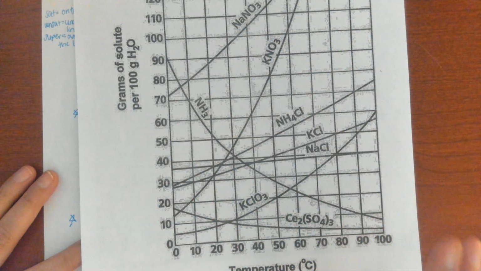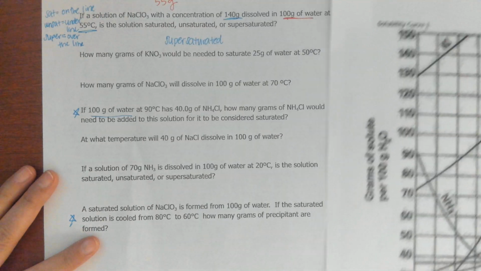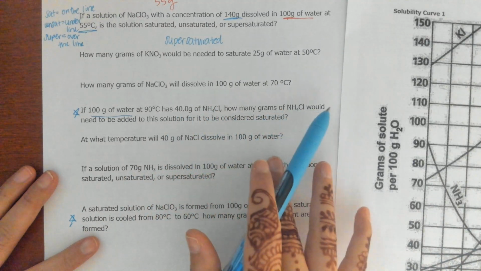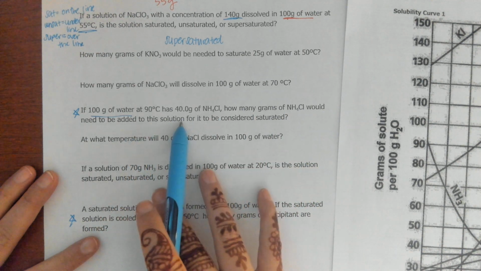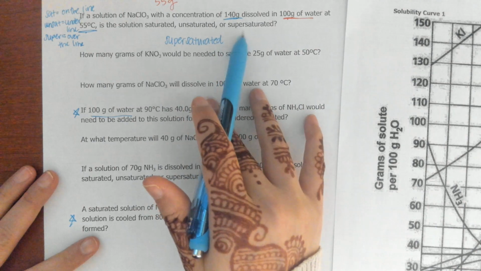By the way, you'll always be given a solubility graph, or solubility curve. There are different words for it. You'll always be given this, and it typically looks the same. So you're trying to find ammonium chloride. How many grams of ammonium chloride would need to be added to the solution for it to be saturated? So it's kind of the opposite of what I answered here.